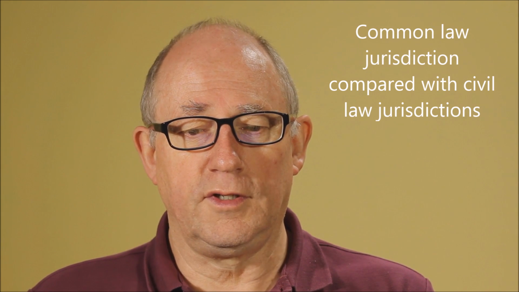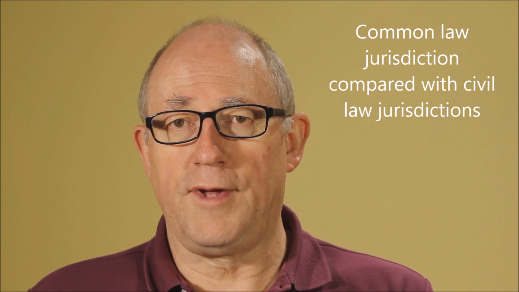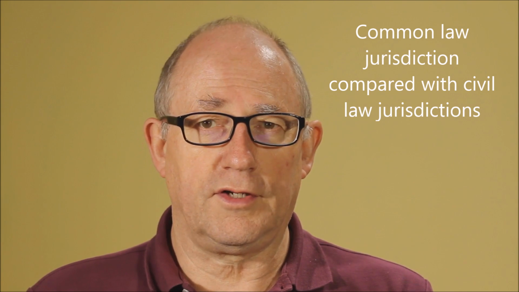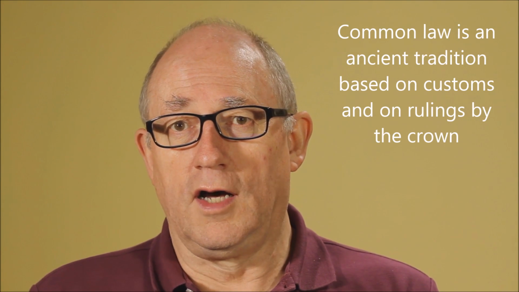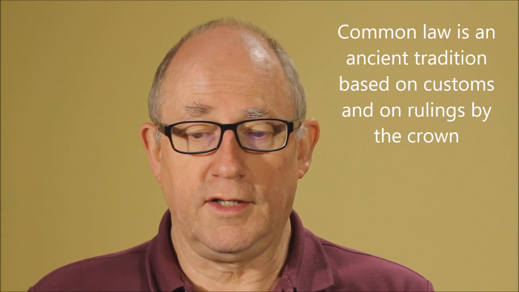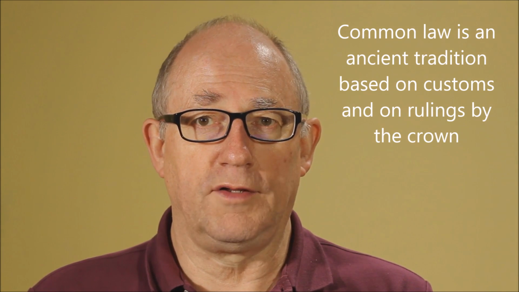Another thing that's of interest to us is the difference between common law jurisdictions compared with civil law jurisdictions. English law is common law, which is fairly widespread around the world, but is not as widespread as civil law. Common law is an ancient tradition based upon customs that have been in effect for many years, and also on rulings by the Crown. Common law goes way back to the time of the Norman conquest.